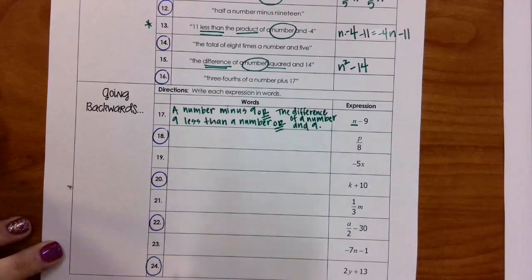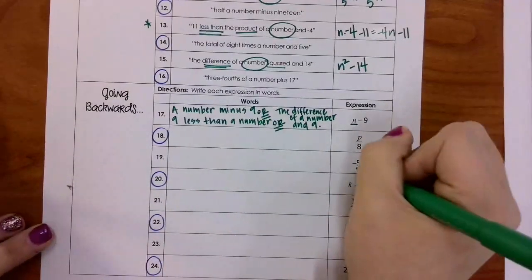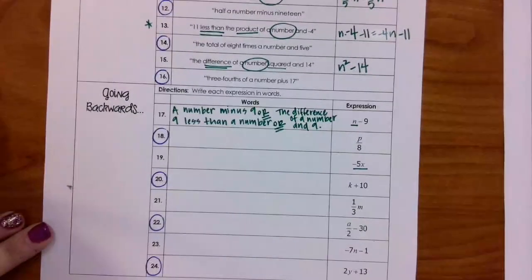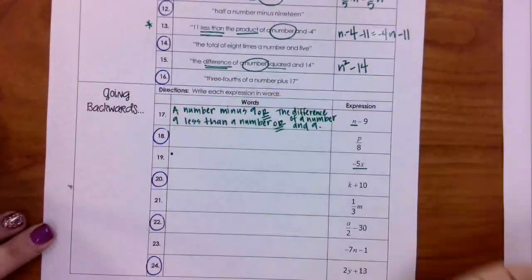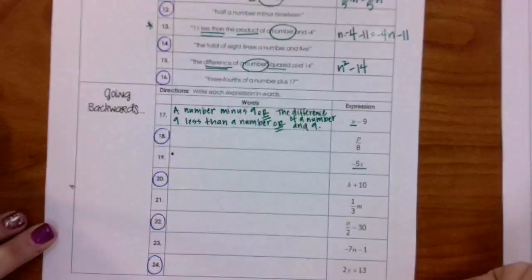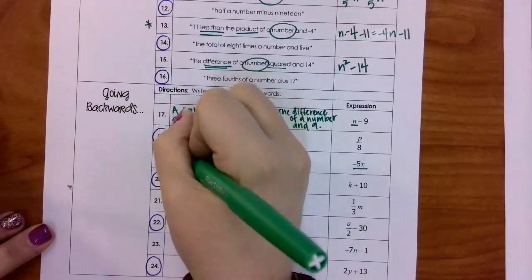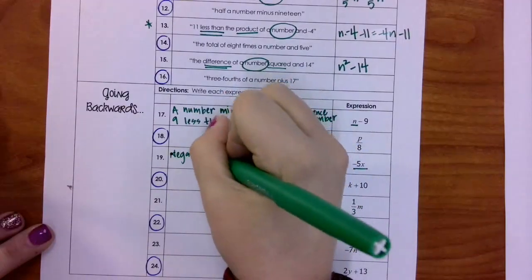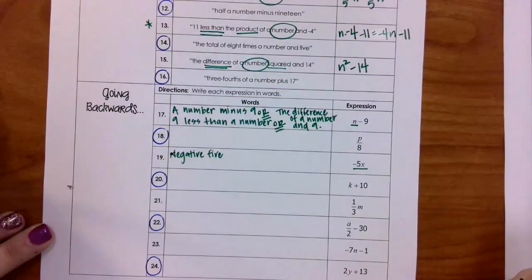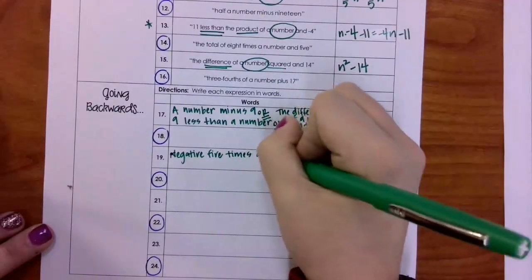Okay, what I want you to do is circle number 18 and move forward to number 19. So the operation that's happening right here is multiplication. So I could say negative 5 times a number.